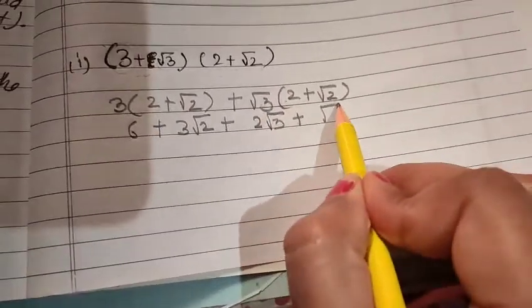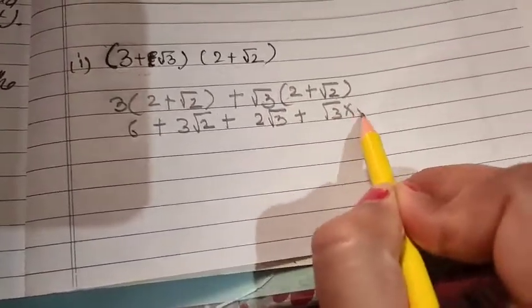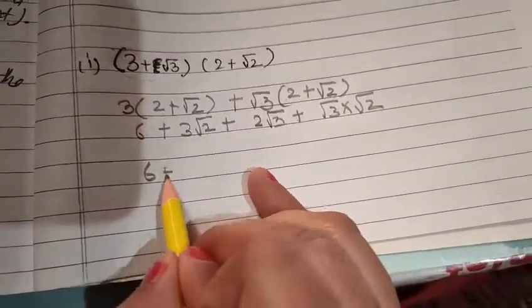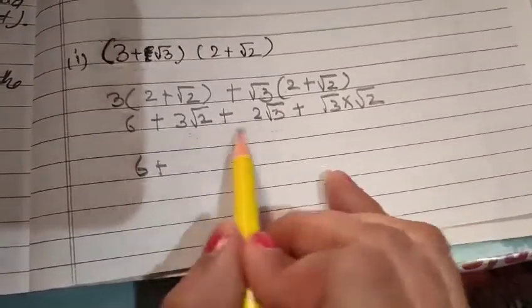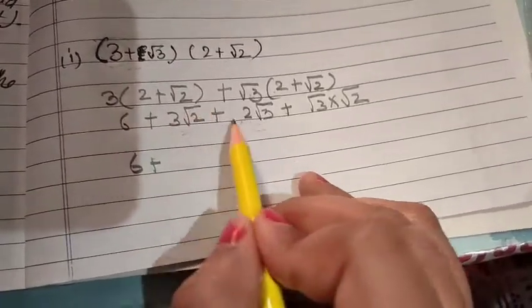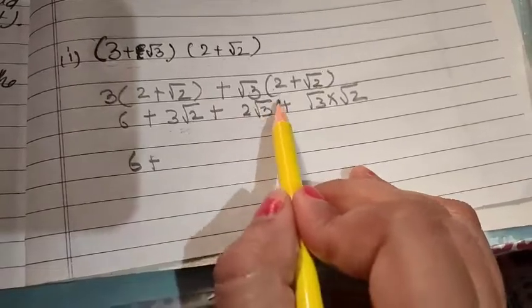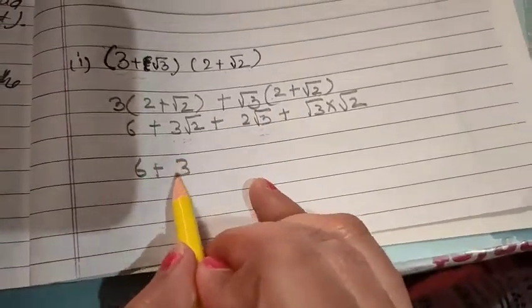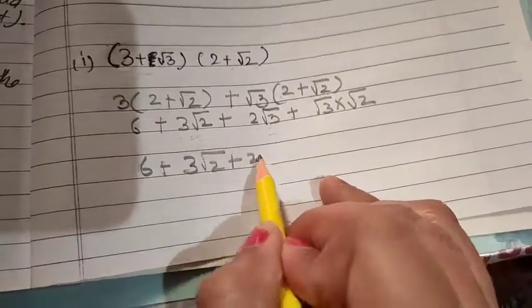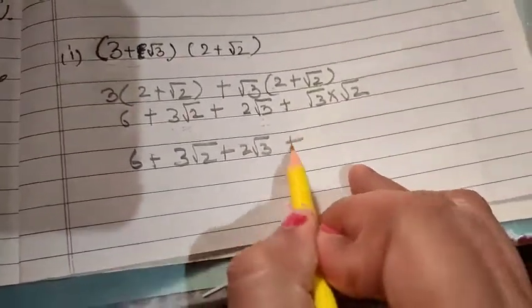We have to multiply root 3 multiply root 2. Now 6 plus this cannot be added because 3 multiplied by root 2 and here 2 is multiplying with root 3. So we cannot even take common or add them. So you have to write it as it is.